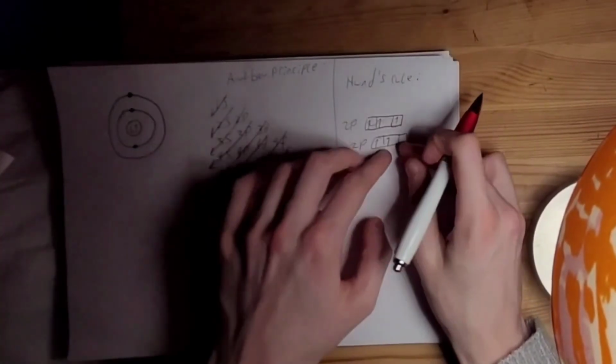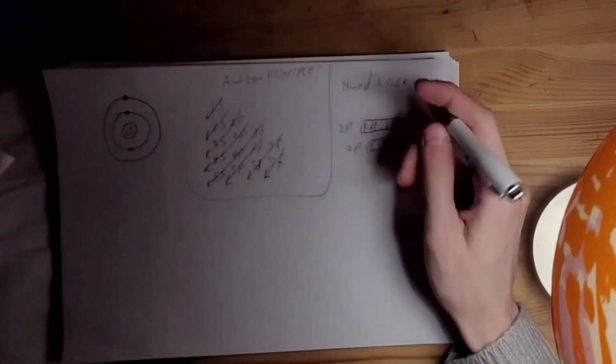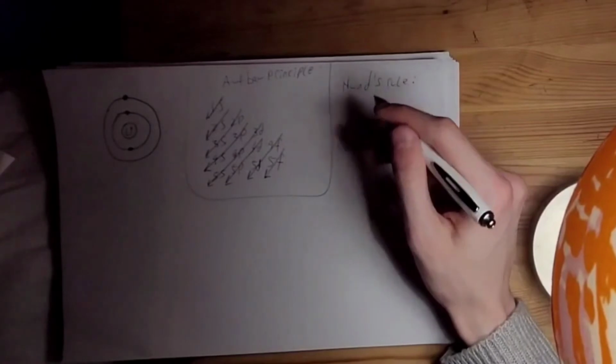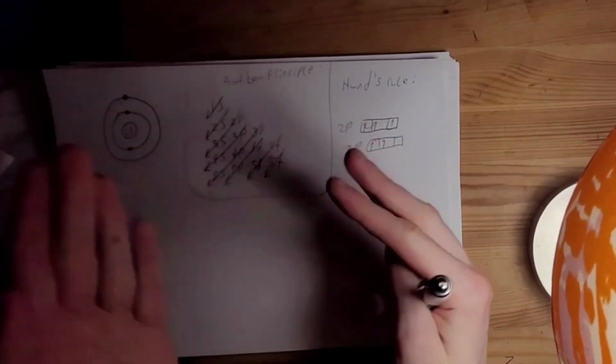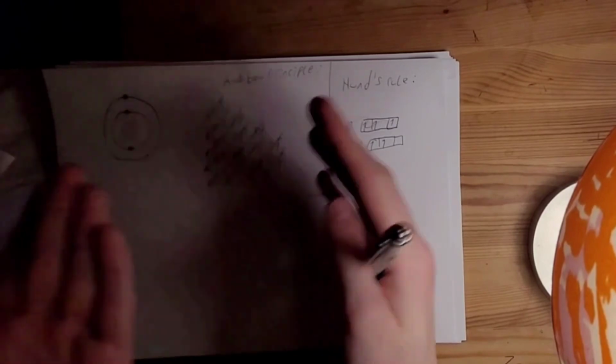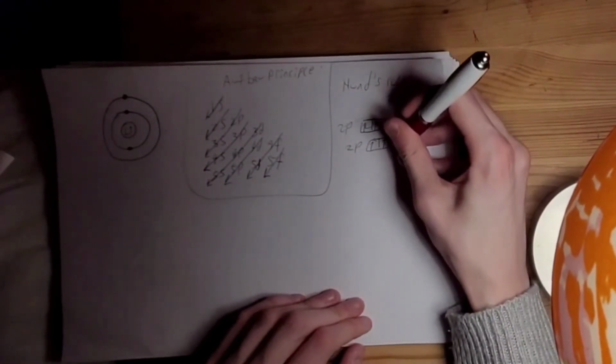These little boxes are orbitals. And again, there's 3 orbitals in a p subshell. When you have 2 electrons in an orbital, they sort of repel each other, so they've got slightly more energy. It's not that much. If we want to add a third one, it has to be in its own orbital.